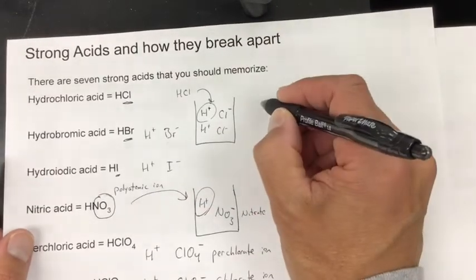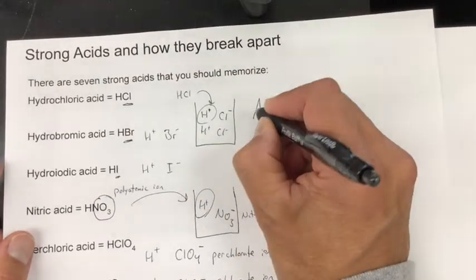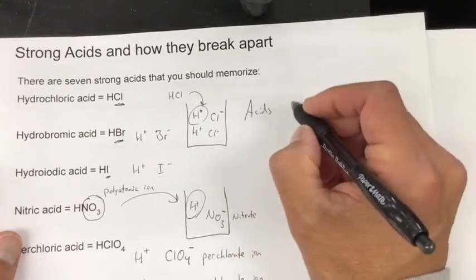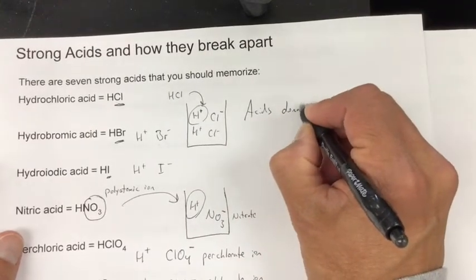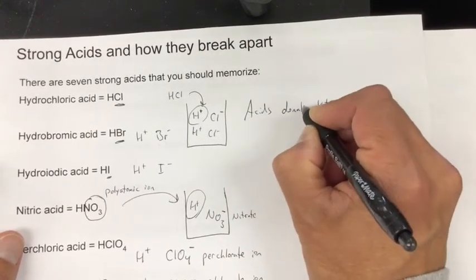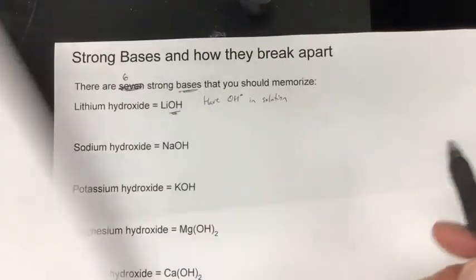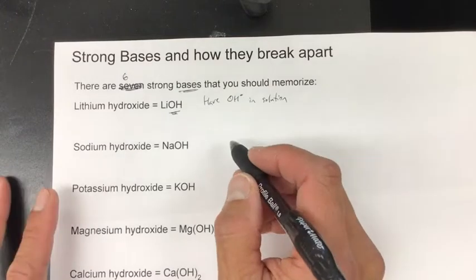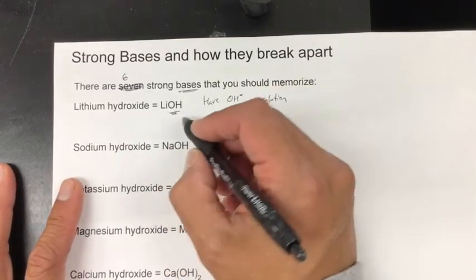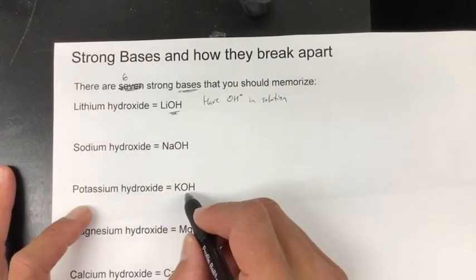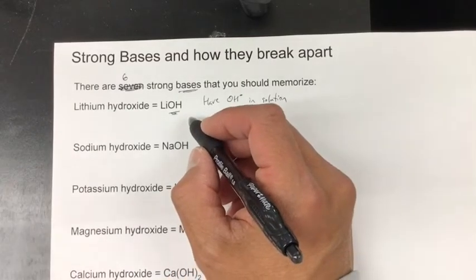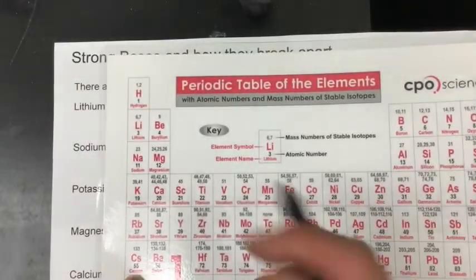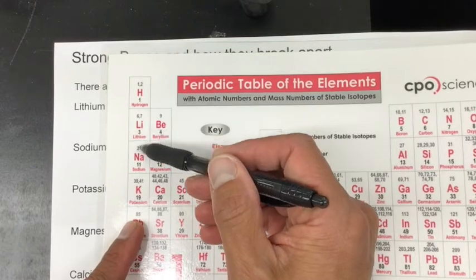So if I have H plus in solution, acids donate H plus, whereas bases donate OH minus. So lithium hydroxide, sodium hydroxide, potassium hydroxide, and if you look at the periodic table, lo and behold, these are the things in the first column.